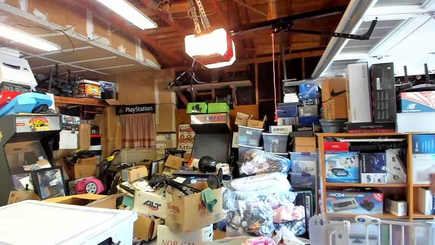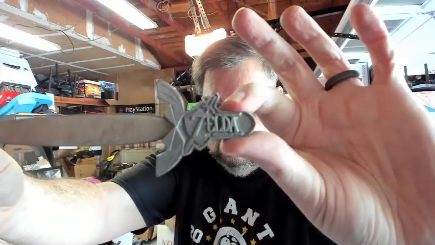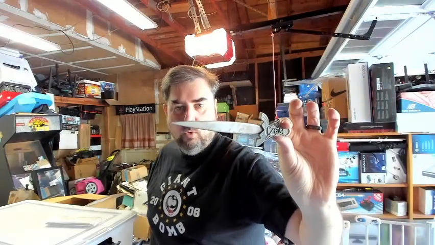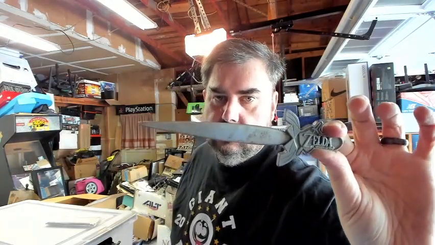Also put this in there. This is, what do we have? A Hot Shots Tennis sweatband. It says PlayStation 2 on the other side here. And the aforementioned famed Ocarina of Time letter opener. This German 440 stainless.